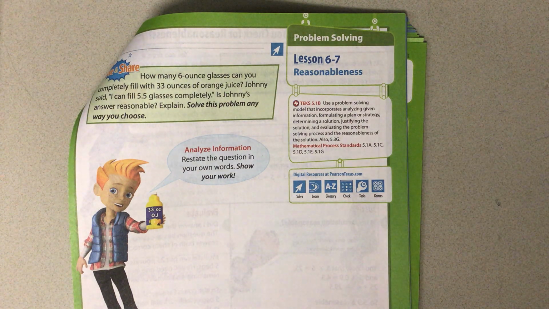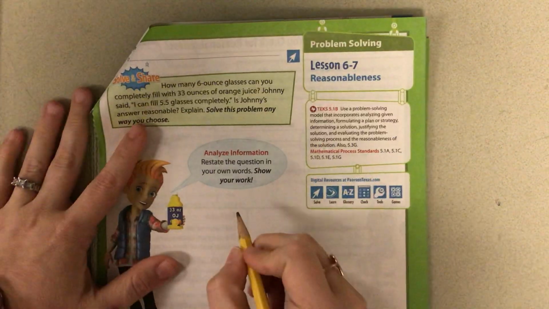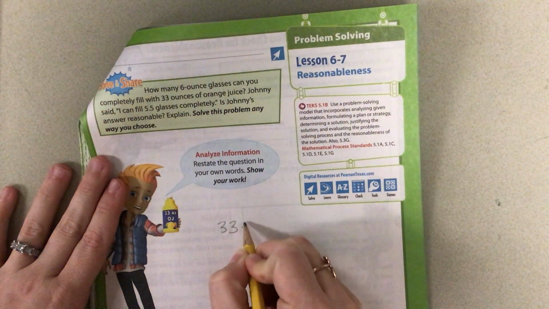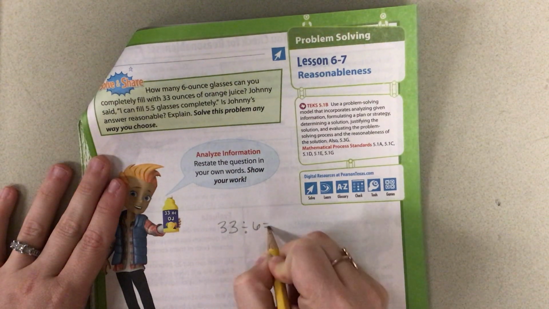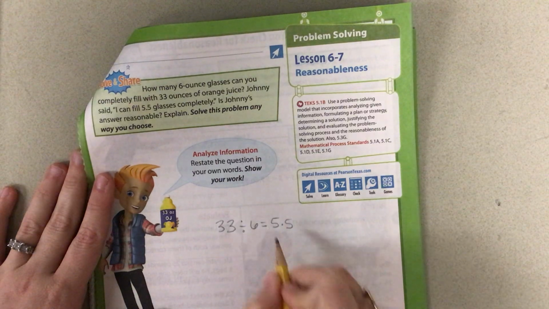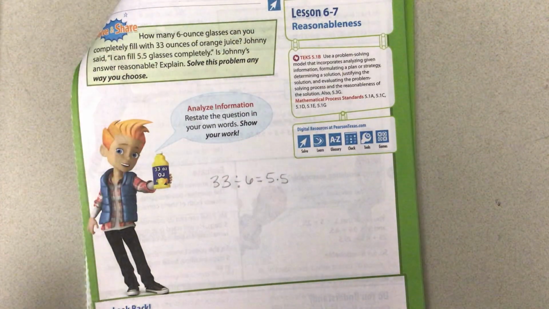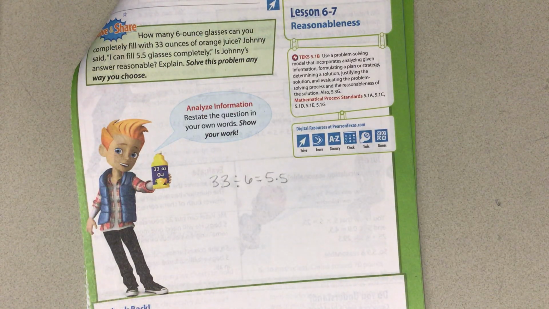Well, a lot of times when we're using reasonableness, we're going to back it up with estimation. So they are saying 33 divided by 6 is 5 5/10. So they're saying they can fill up 5 whole glasses and a half of another glass. So they're asking, does that make sense?